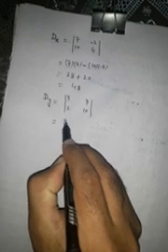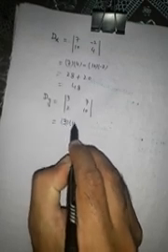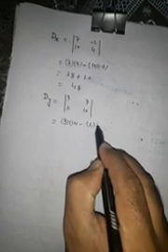At this time you replace the y column with the solution matrix, so you write here 7, 10. Again you evaluate this. You multiply the main diagonal elements 3 and 10, then the operation sign, and then the product of the secondary diagonal elements.